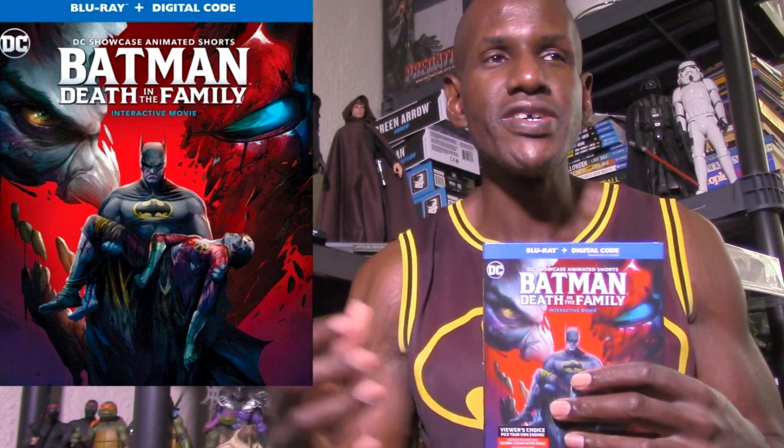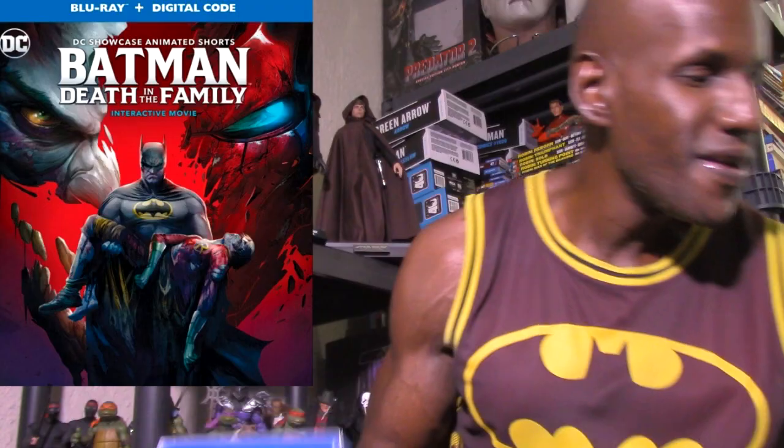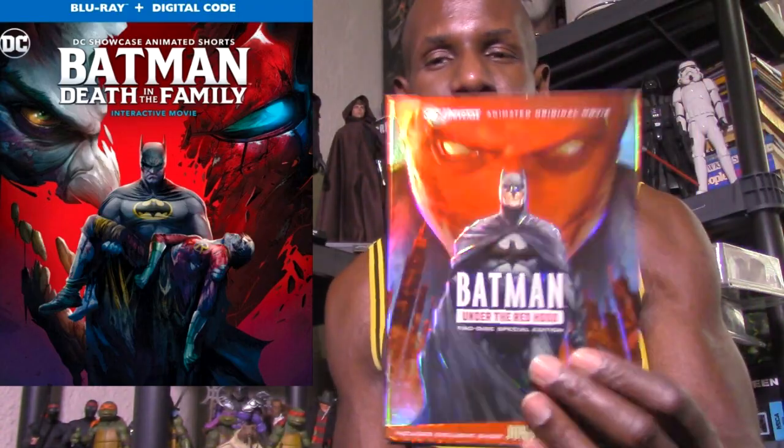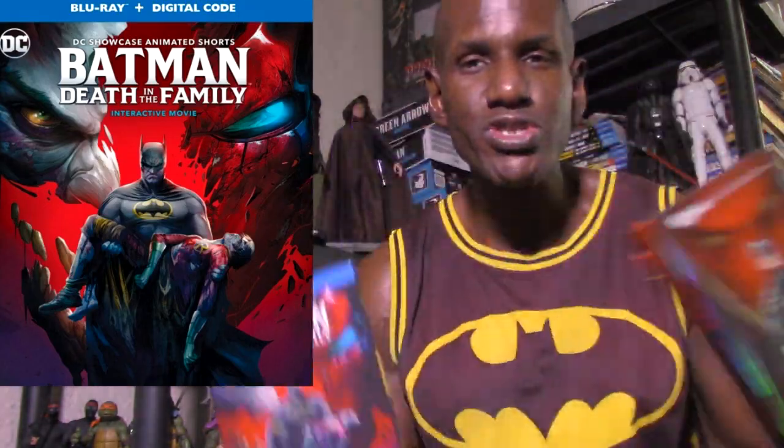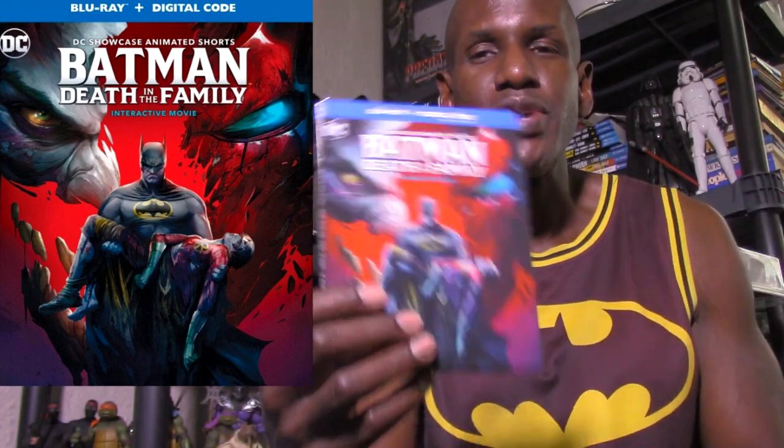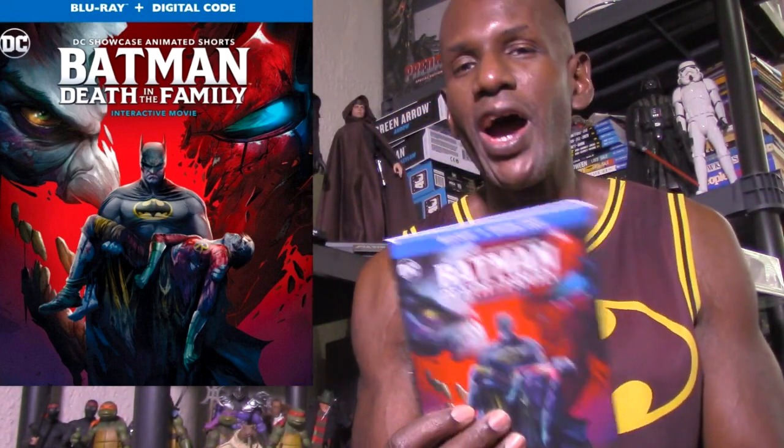So now this film right here is actually like a combination of both of that. It has what was basically what Under the Red Hood was. And like I say, it really is Under the Red Hood, because Under the Red Hood was just like that too, the animated film. So it's basically that film just being retold, and you actually can choose the outcome of how the story itself will play out.